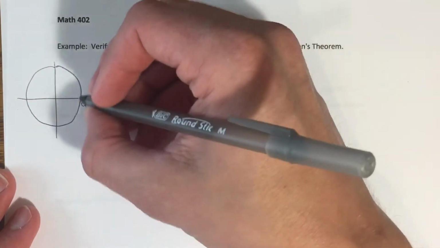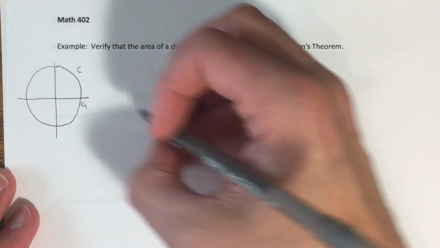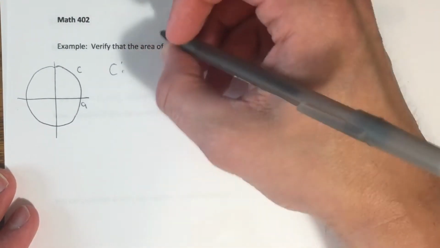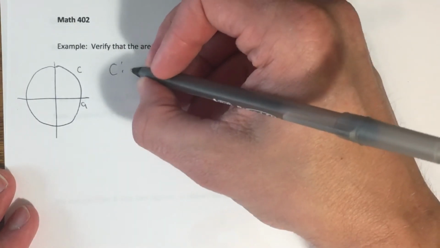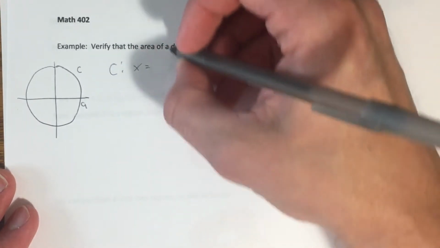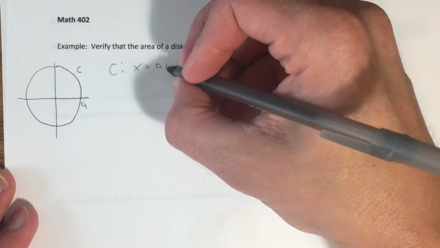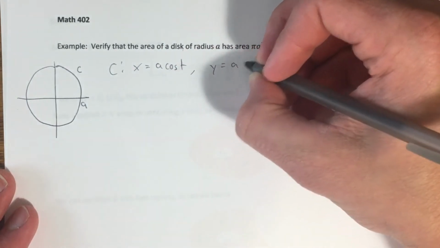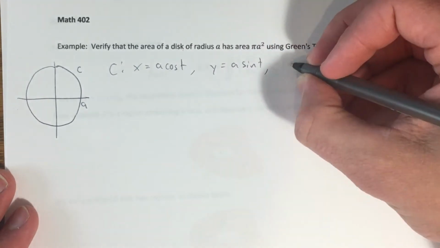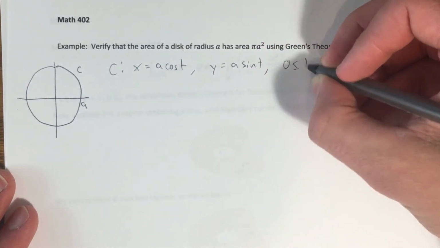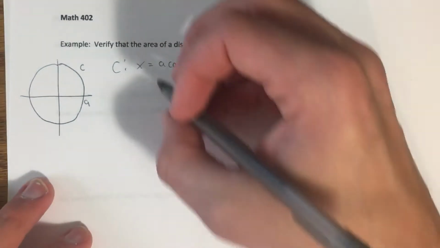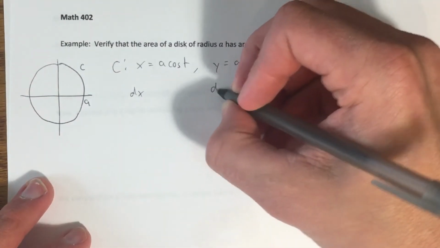And what I need is parametric equations for this curve C. So the curve C, if it's a circle centered at the origin of radius a, we've seen this before. Its parameterization will be x equals a cosine of t, y equals a sine of t, where t goes from 0 to 2 pi, okay? I'm going to need a dx and a dy in order to use these.